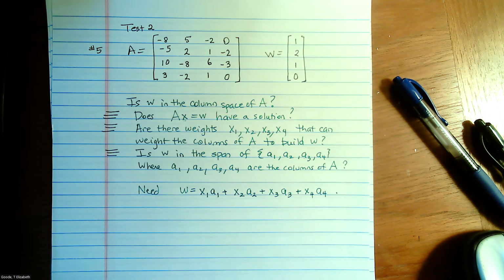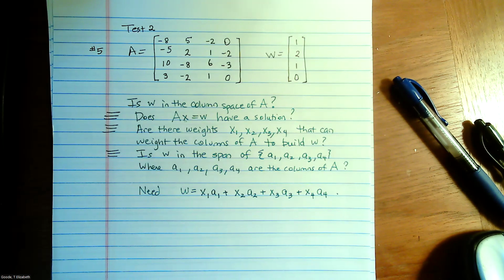That's what we need to find. So do you know how to find if AX equals W has a solution? Is that something you know how to do?